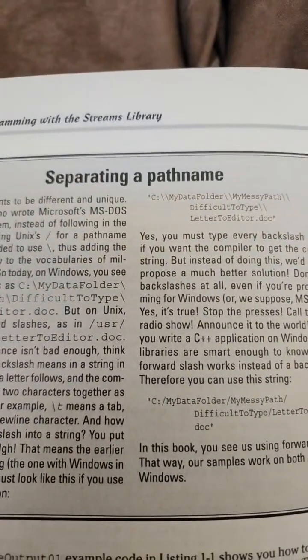Let's go read that. Separating a path name. Everybody wants to be different and unique. The people who wrote Microsoft's MS-DOS operating system, instead of following in the tradition of using Unix's forward slash for a path name separator, decided to use the backslash for a path name separator, thus adding the word backslash.